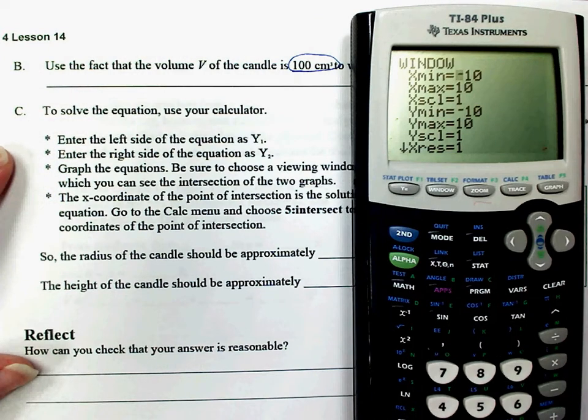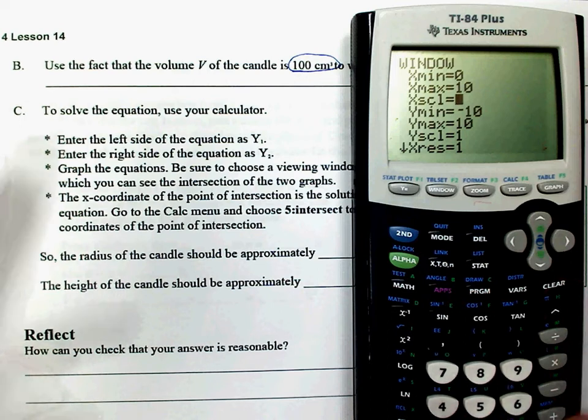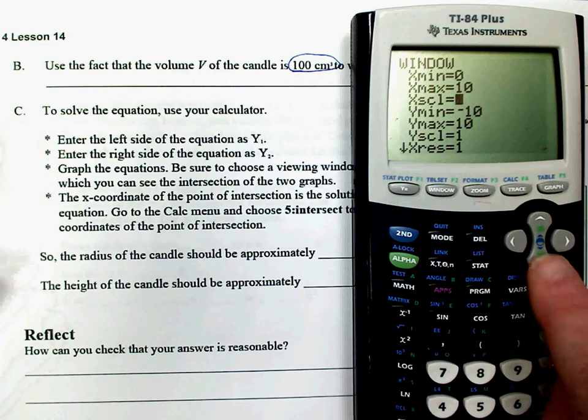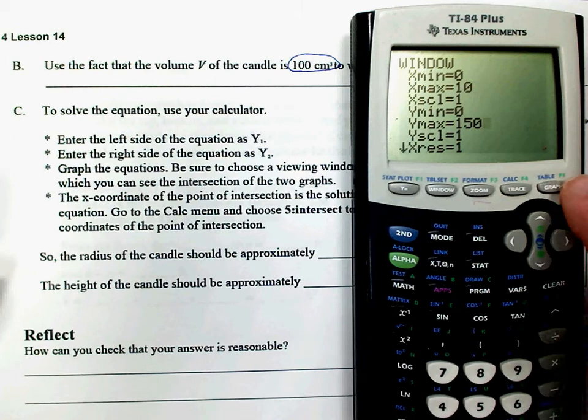We're going to change our x min to 0, keep our X max as 10. The scale you always want to keep as 1 typically. The Y, again, our volume can't be negative, so we're going to make that 0, and we're going to go up to 150 just to get a good view of the intersection of these two graphs.